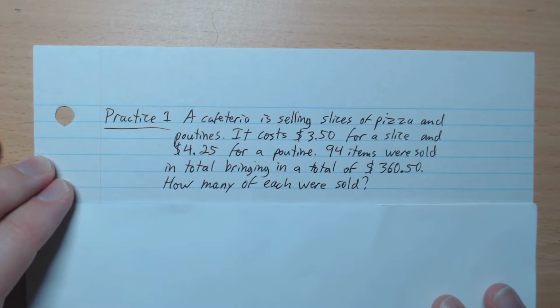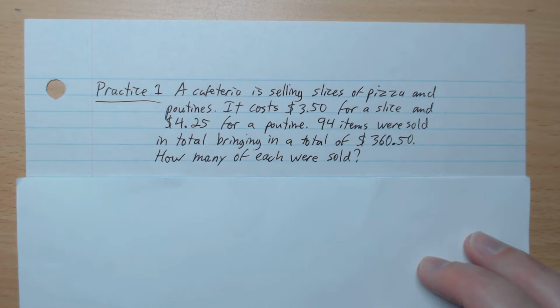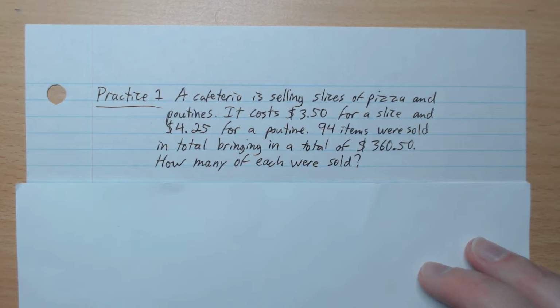Okay, time for some practice. Very important. So a cafeteria is selling slices of pizza and poutines. The cost is $3.50 for a slice and $4.25 for a poutine. 94 items were sold in total, bringing in a total of $360.50. How many of each were sold? So go ahead and pause the video and answer that.